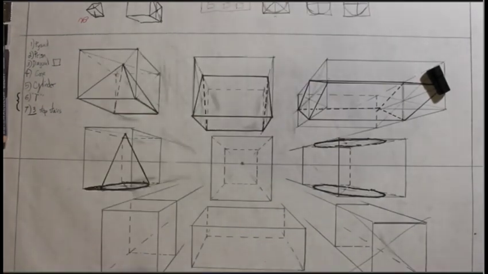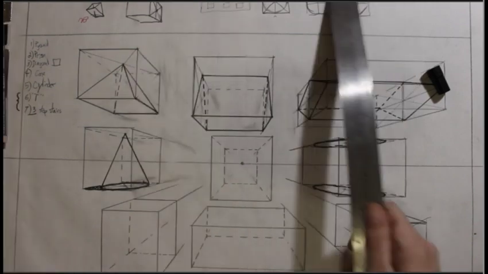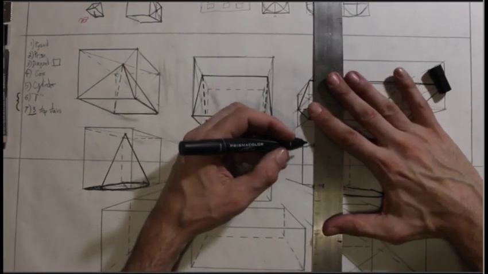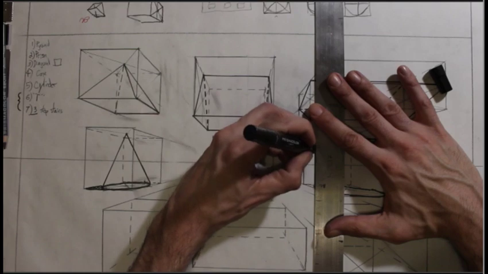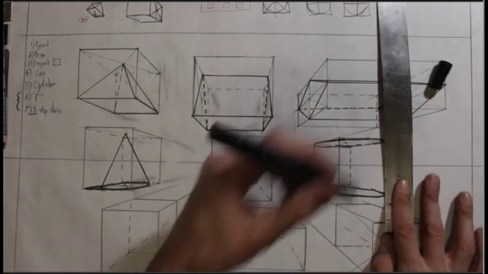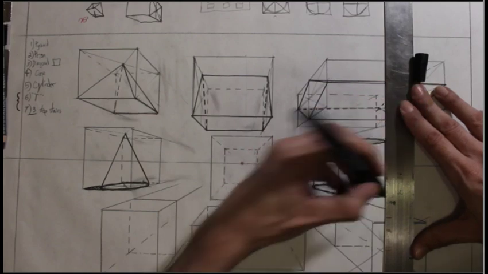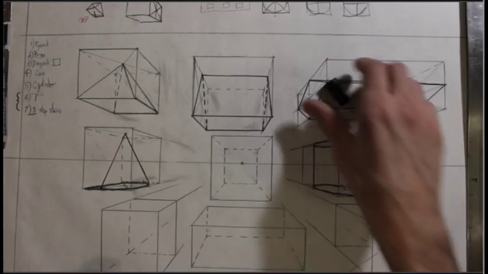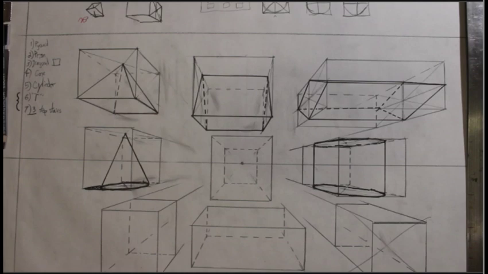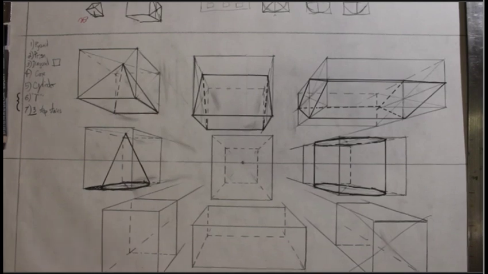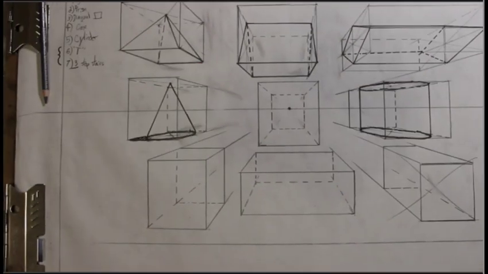Alright, and then finally we just connect the extreme outsides of these ellipses together to get our cylinder. Ta-da! Okay, great. Finally, we got the 3D T and the 3 stair steps.